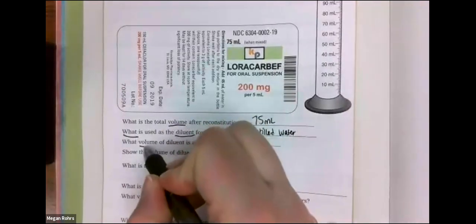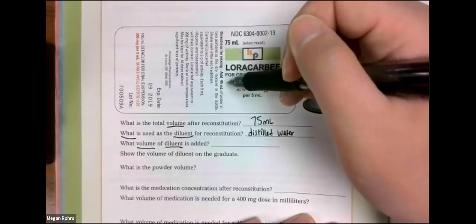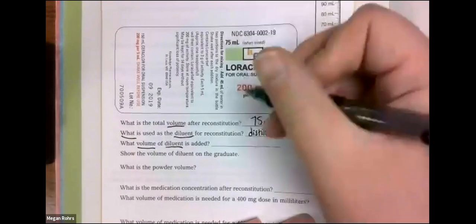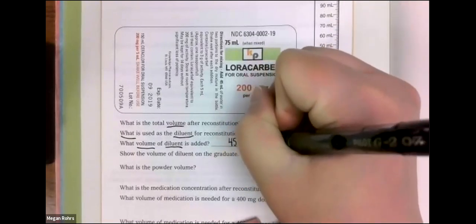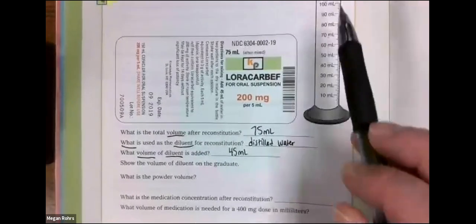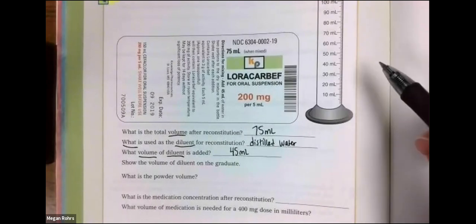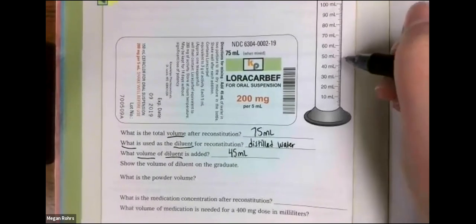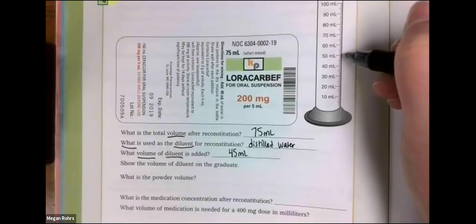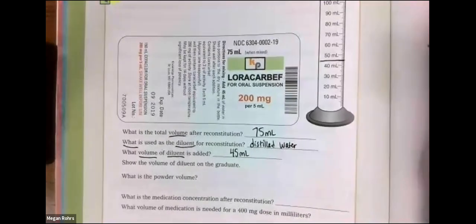What volume of diluent is added? Well, it says add 45 mils of water. So 45 mils. Show the volume on the graduate. Once again, if you have problems like this, you don't have to do that. But just for this purpose, we're reading this graduate. Here's 40, here's 50, so 45 would be right there in the middle, right at that hash mark.